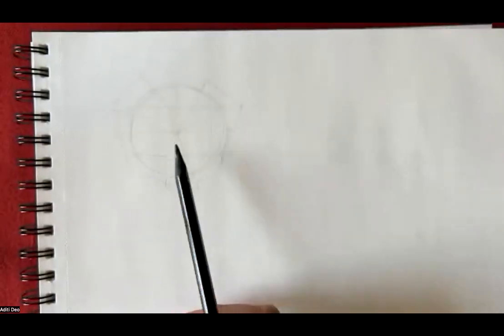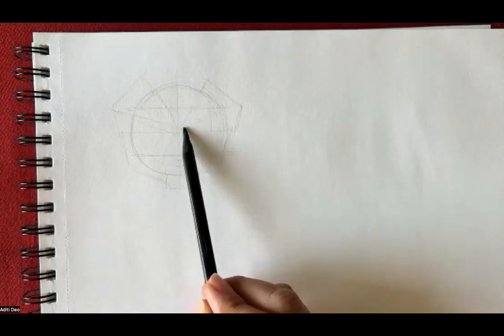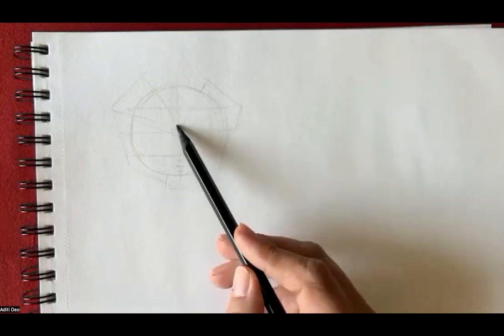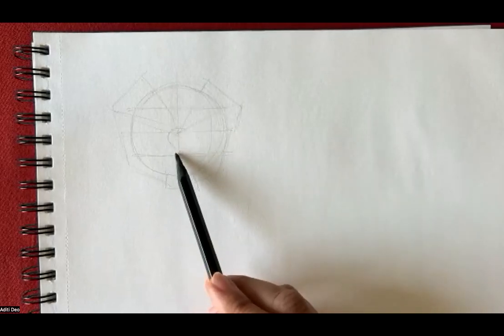Now, once you have made this, you can start building the shapes you see. And all the shapes are seen with reference to the grid you've made.